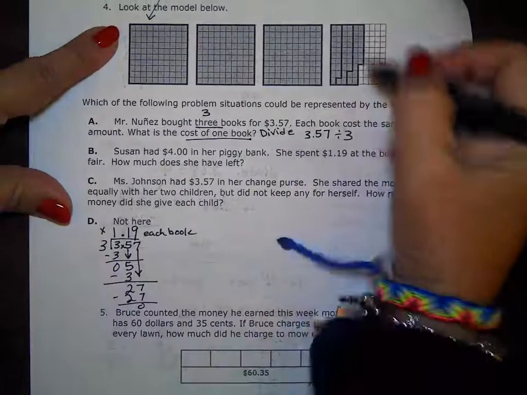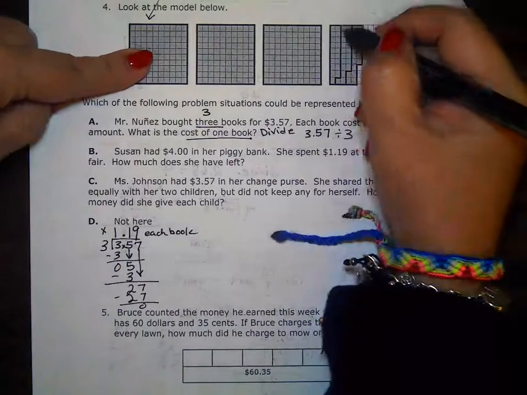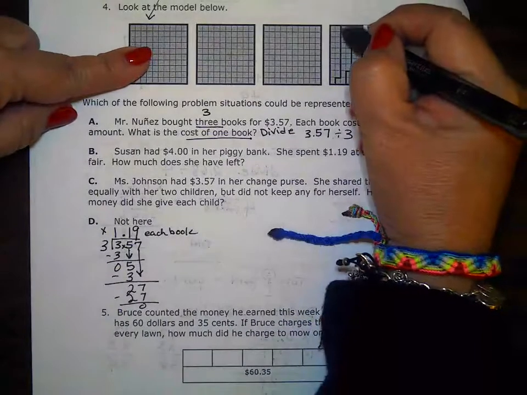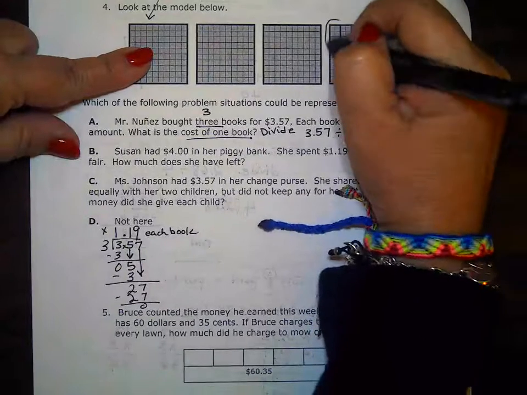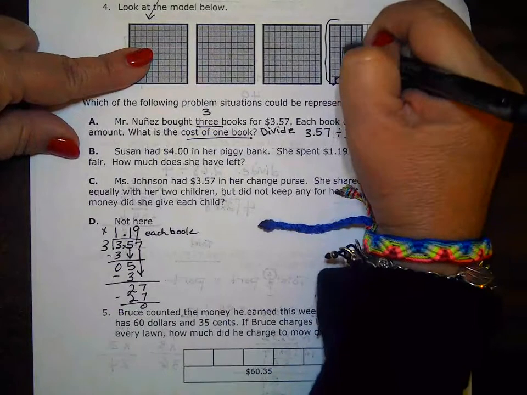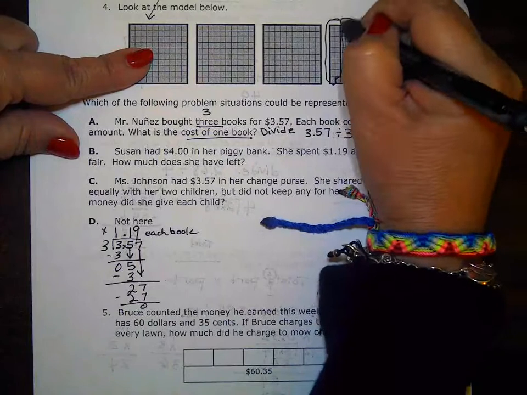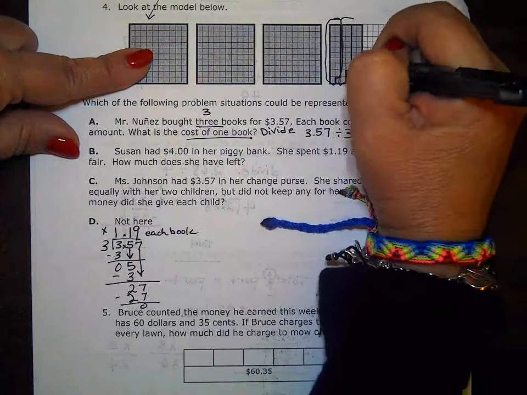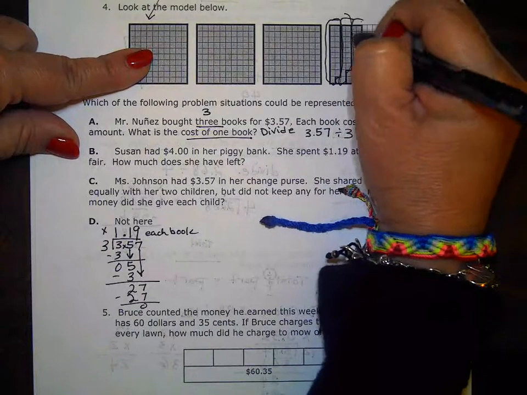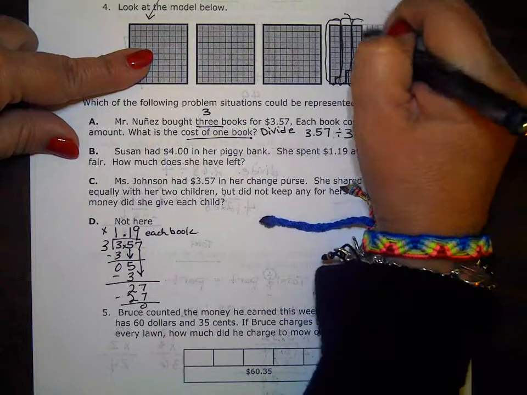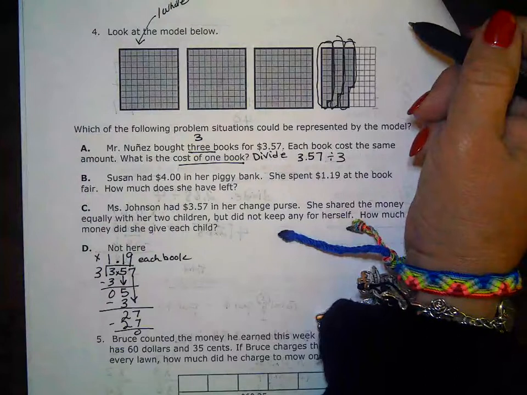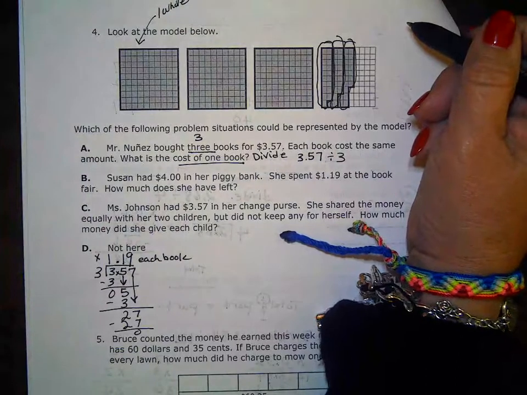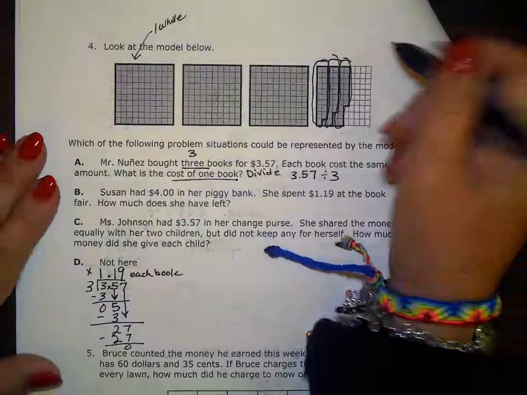Let's look up here. Can I represent that's 1. Look at how this is divided here. I'm looking at this one group. This is another group. See how they did that? And this is the third group. How many are shaded in each group? Let's see if it's going to let me do that. No, it won't let me do it today.